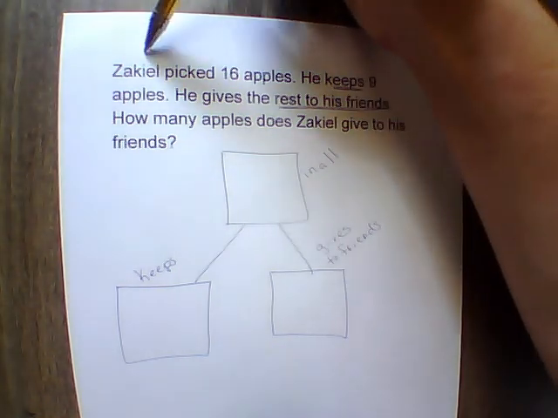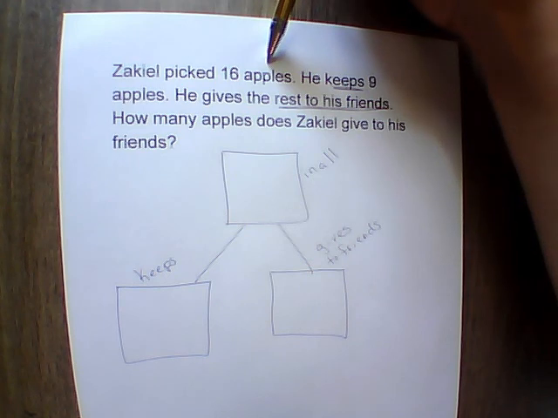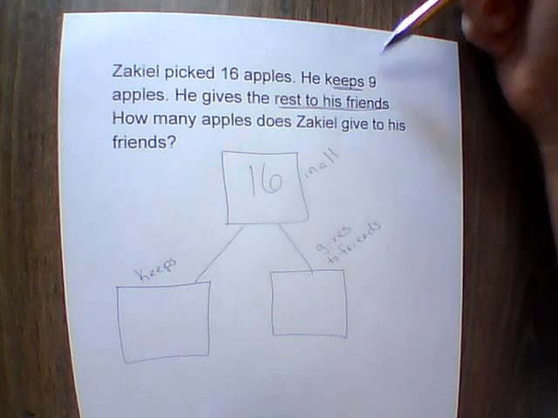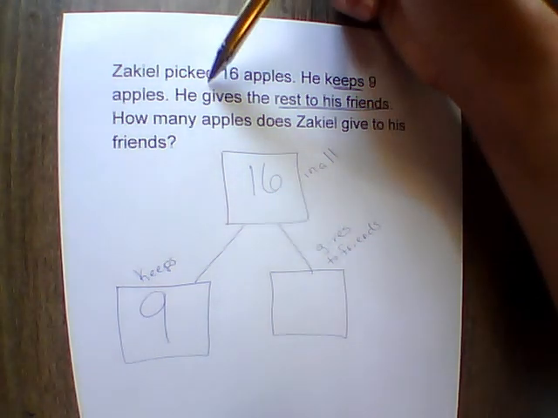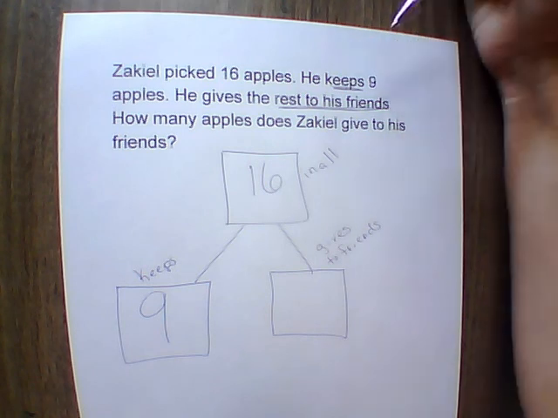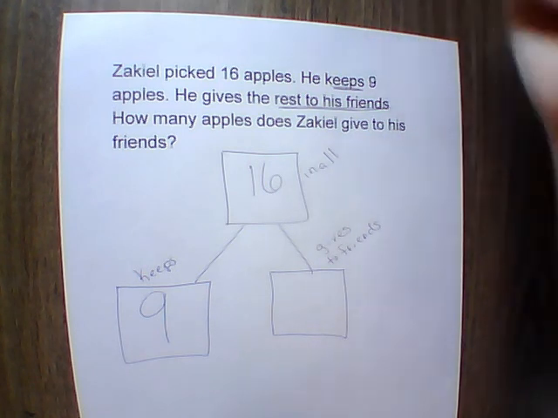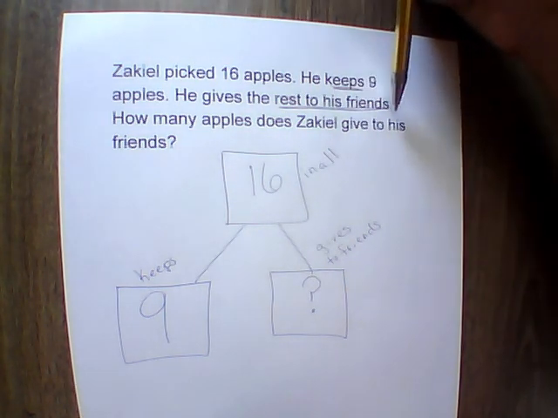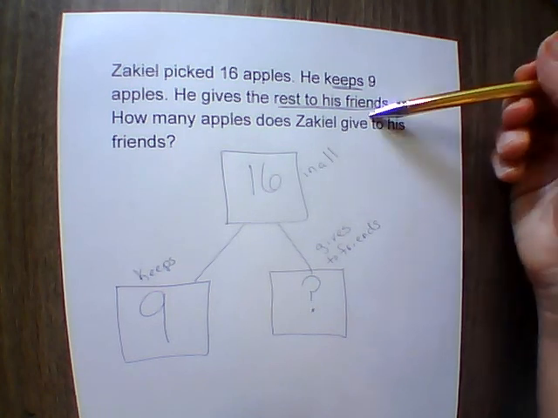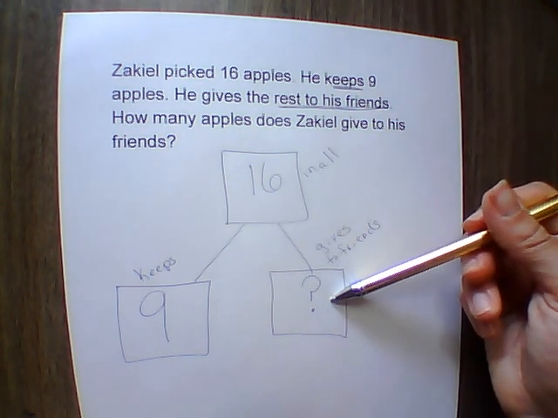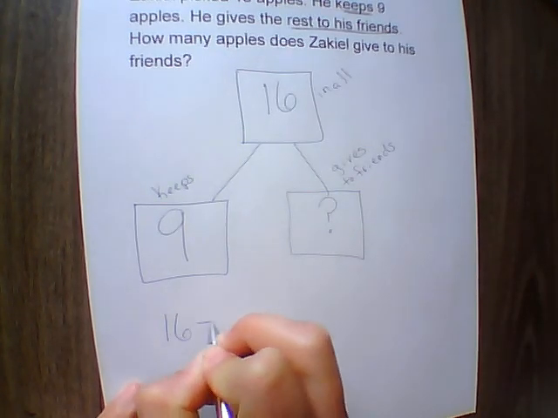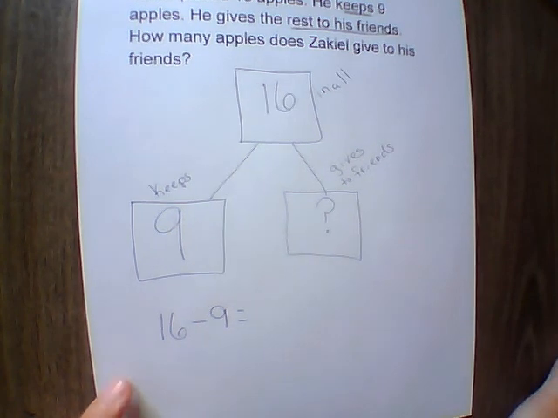So let's read it again. Zakil picked 16 apples, and we could say in all. He keeps 9 apples. He gives the rest to his friends. But do we know how much is the rest? We don't. So we gotta put a question mark. How many apples does Zakil give to his friends? Well, our question's asking about the giving to the friends, and we also have the question mark in the correct box then. So let's set it up. 16 minus 9. If you don't have that yet, set it up and solve. Go.